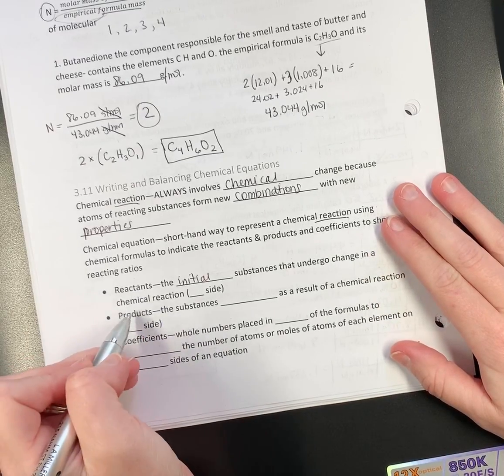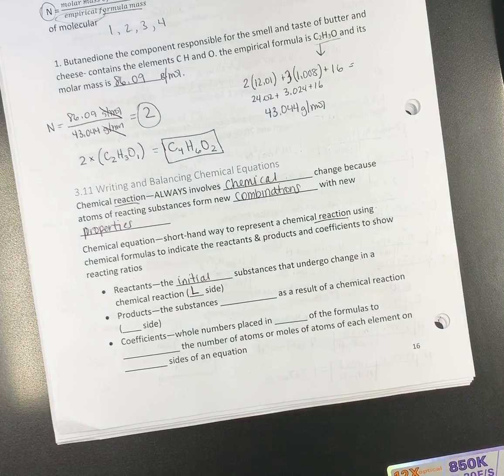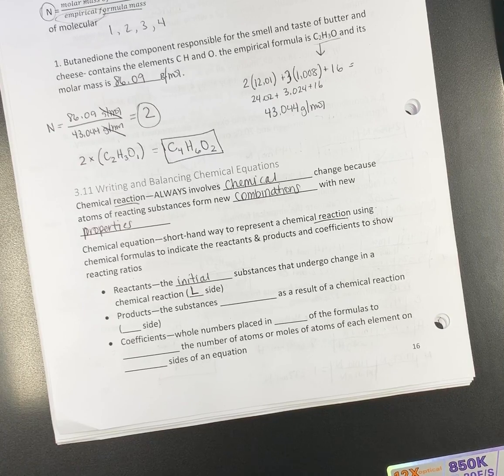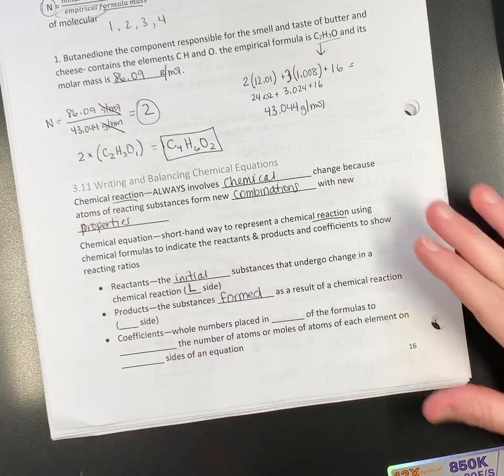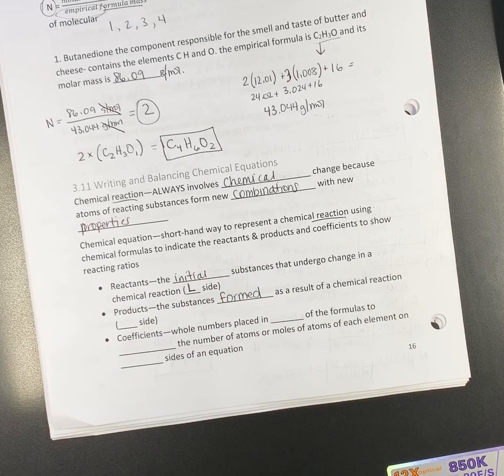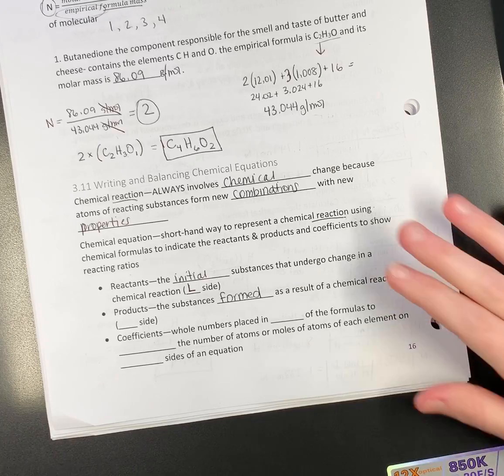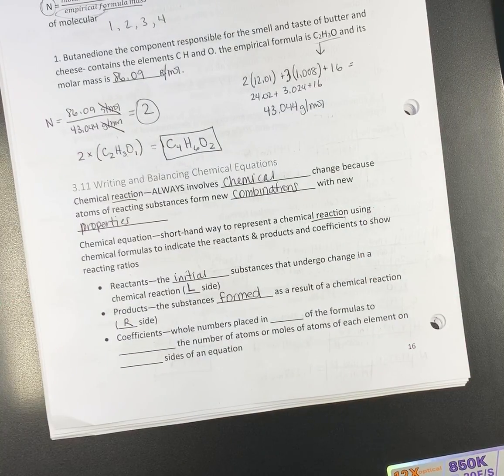Now, reactants always go on the left side. Reactants, what you start out with, they go on the left. So it's like reading, when you read from left to right. Products. These are going to be the substances that are formed as a result of the reaction. And they go on the right side. And then we separate them with an arrow. So reactants and products are separated with an arrow.